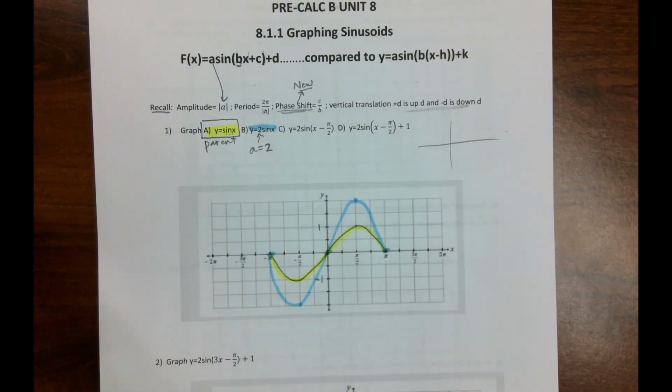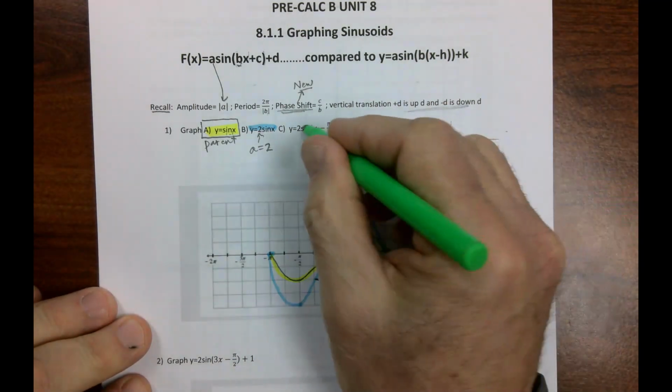So, the next one, let's pull out a green color here. We've got a couple different changes.